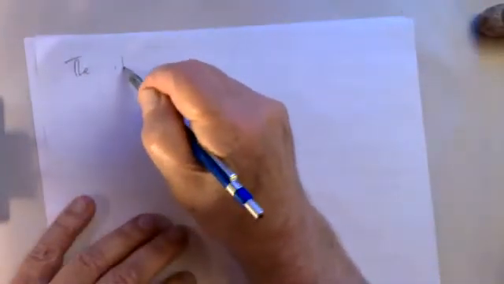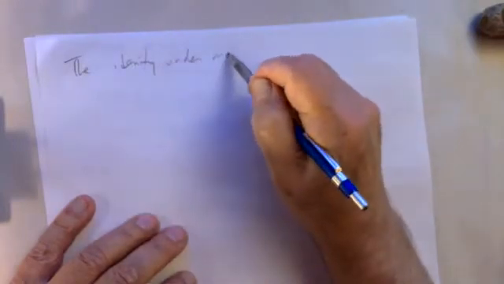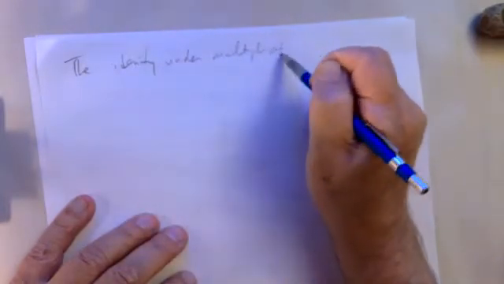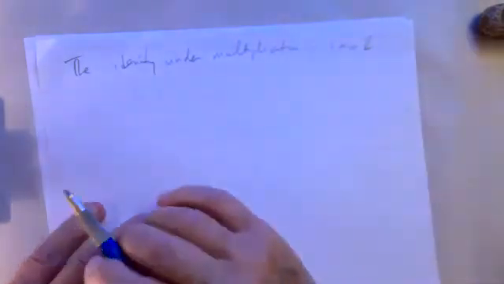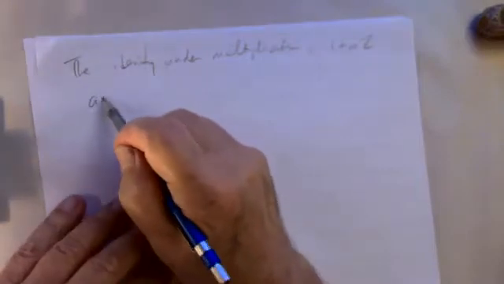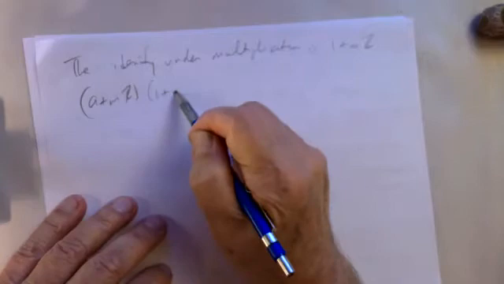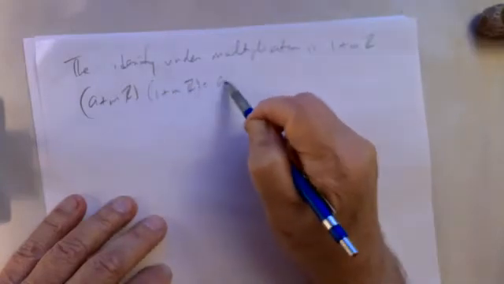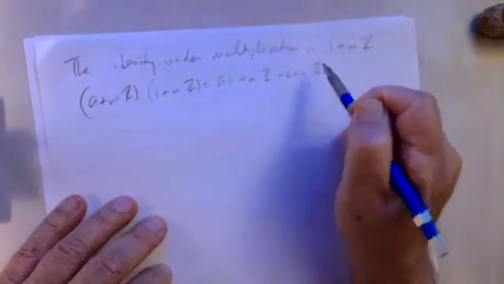And when you multiply congruence classes, the identity under multiplication is the congruence class 1 plus MZ. Because if you take any congruence class A plus MZ and multiply it by 1 plus MZ, you get A times 1 plus MZ, which is A plus MZ, and in the opposite order as well.